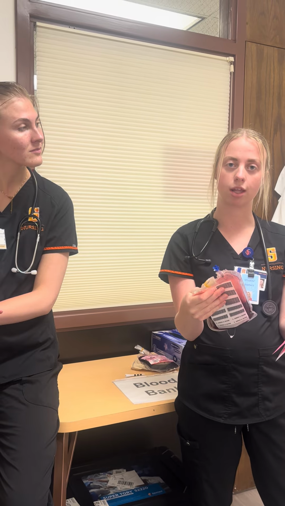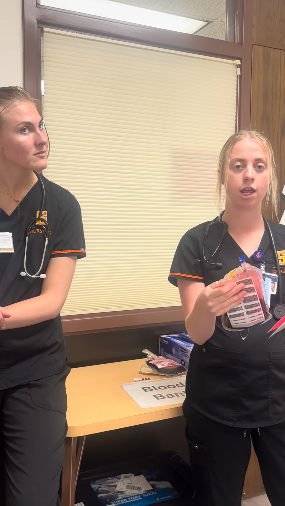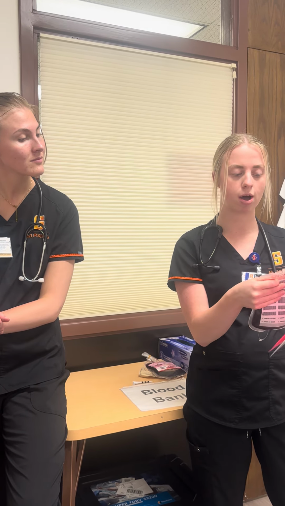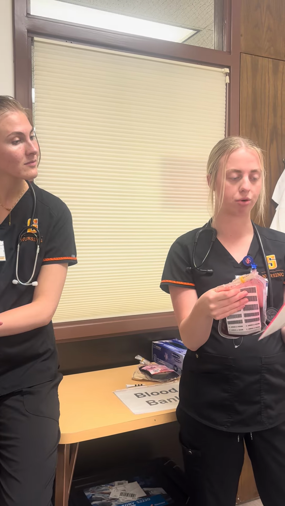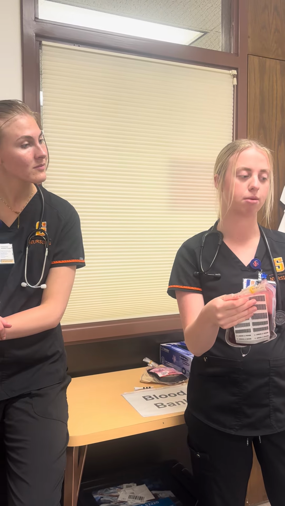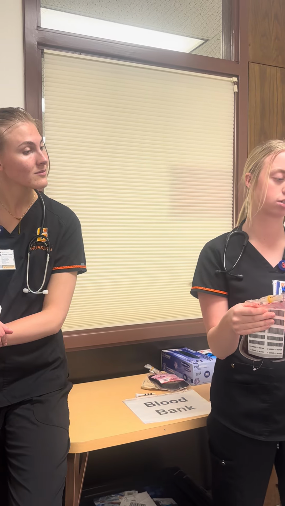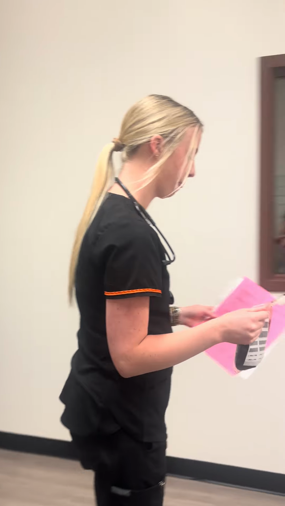If my nurse saw anything that was concerning, I would make sure that he or she could let me know and that we would check it. It says my patient's blood type's A positive, which I confirmed earlier with my patient, and O negative is compatible with all blood types, so I'm not concerned there. If you think everything looks good, we're gonna go administer to the patient.